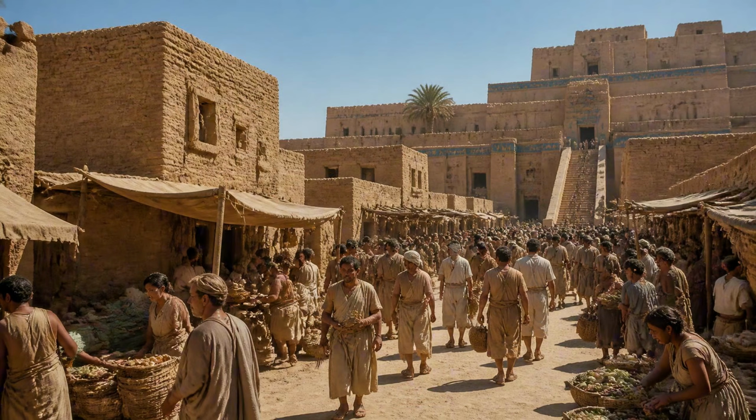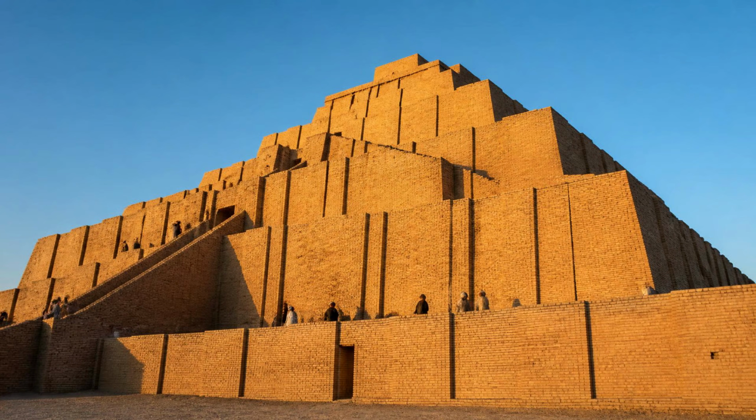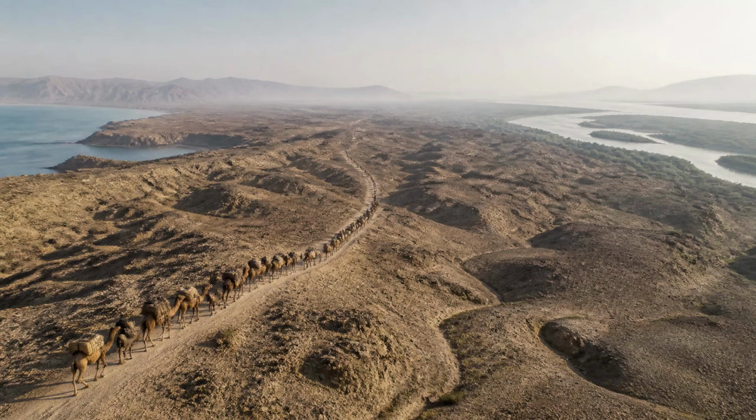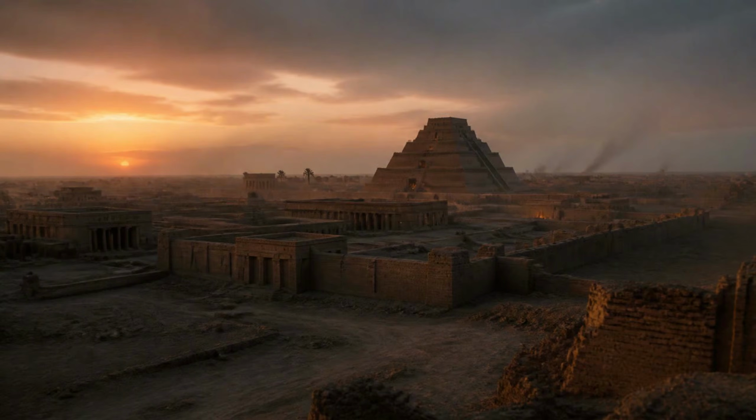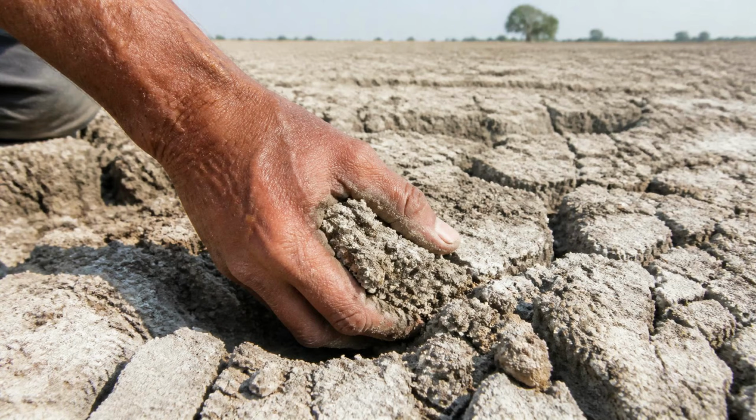At their peak, Sumerian city-states like Ur and Uruk held populations that rivaled anything the ancient world had seen. Towering ziggurats dominated the skyline, each one a mountain built by human hands, reaching toward gods the Sumerians believed were watching their every move. Trade routes stretched from the Persian Gulf all the way to the Indus Valley. Their influence bled into every culture that came after them. And then, slowly, things began to unravel.